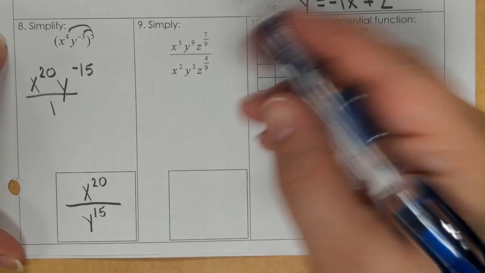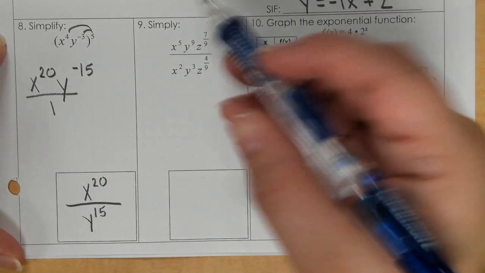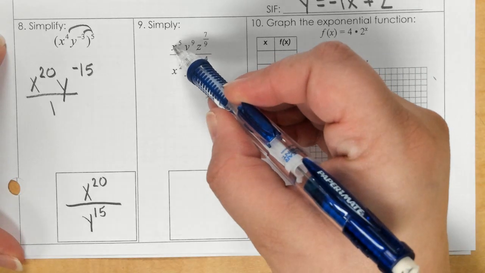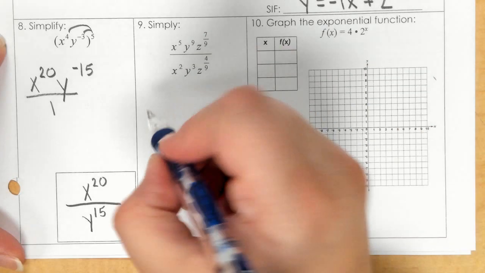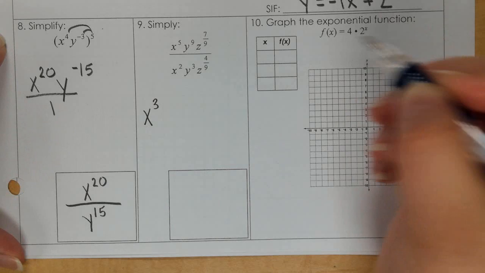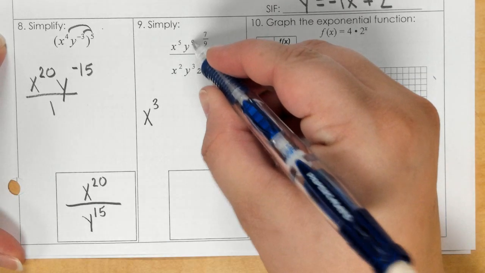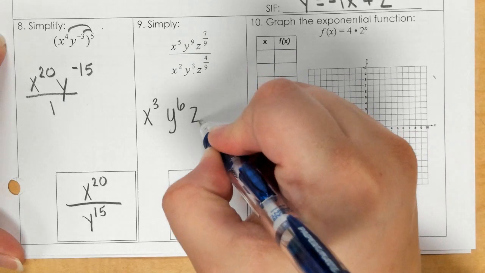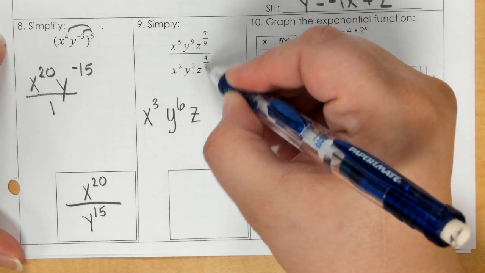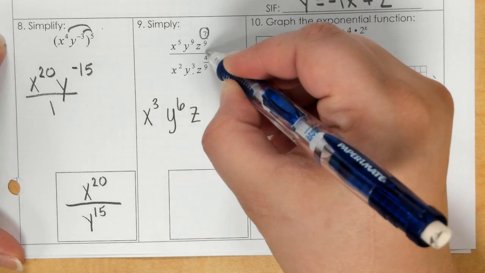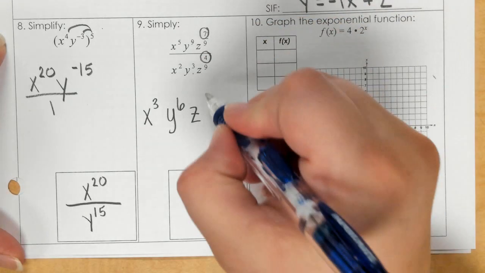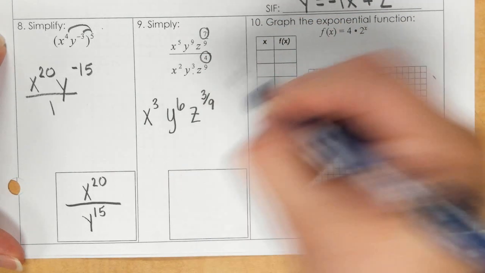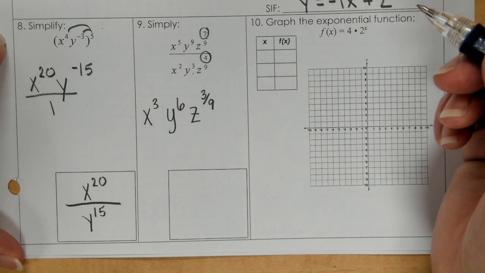In number 9, we are subtracting our exponents with the same base. So the x's, I'm going to say 5 minus 2 is x to the 3rd. The y's, we have 9 minus 3, which is y to the 6th. And then the z's, 7/9 minus 4/9, you're just subtracting the 7 and the 4. So 7 minus 4 is 3, and we keep the denominator 9.